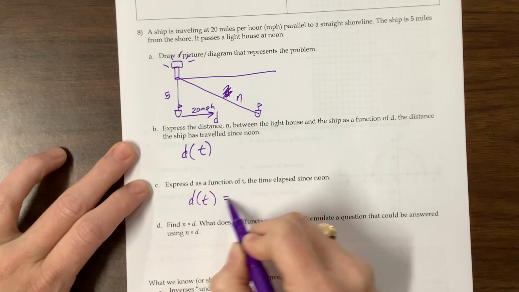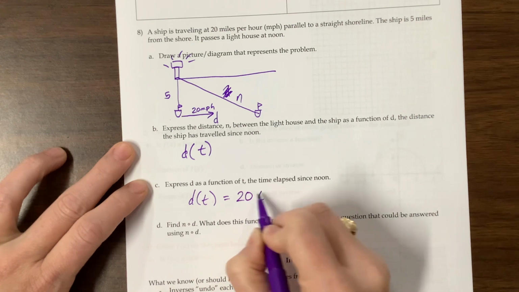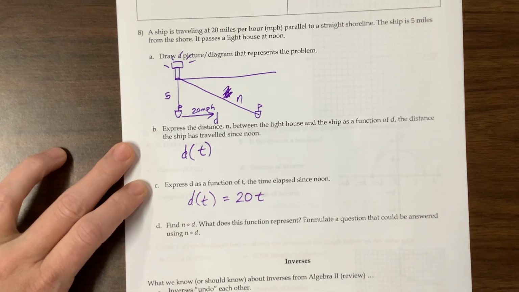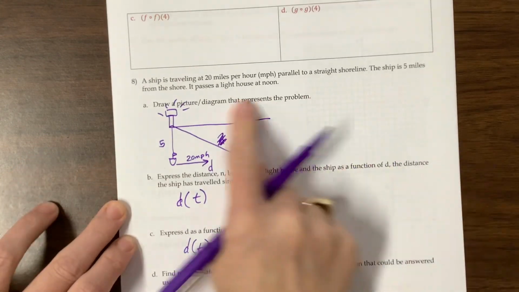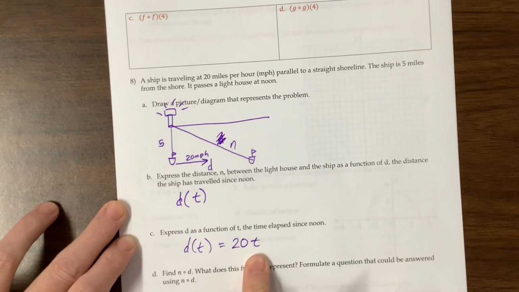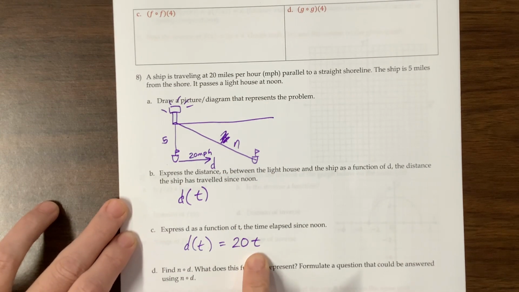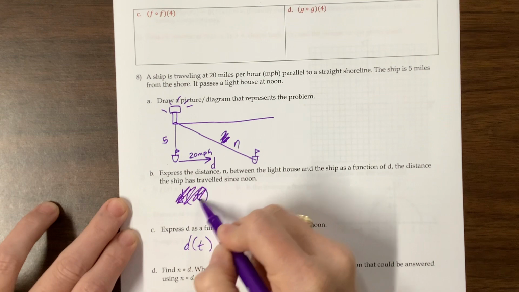Distance as a function of time is equal to 20 miles every hour. It passes the lighthouse at noon, so 1 hour past noon, it'll be 20 miles away. 2 hours past, it'll be 40 miles away. Okay, my bad on that.